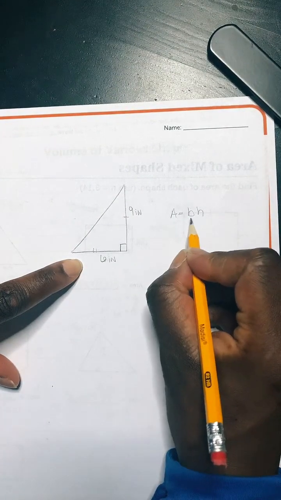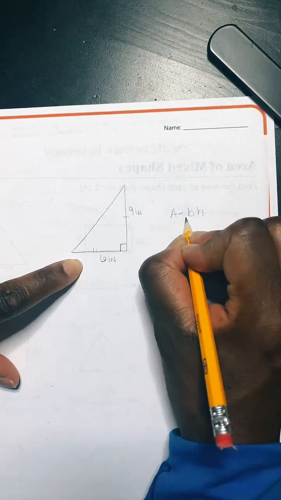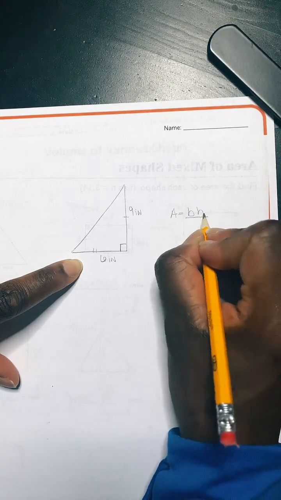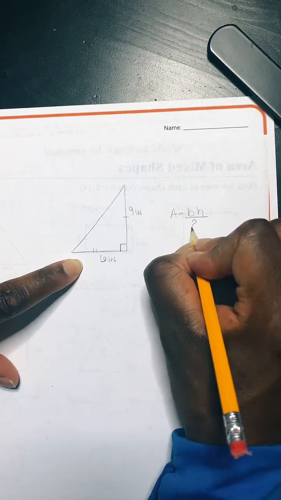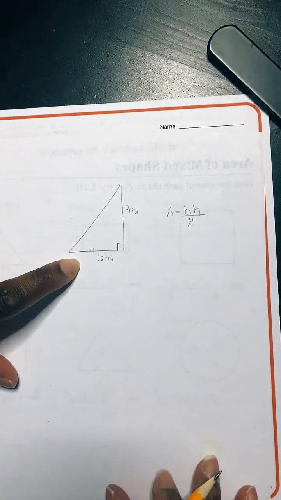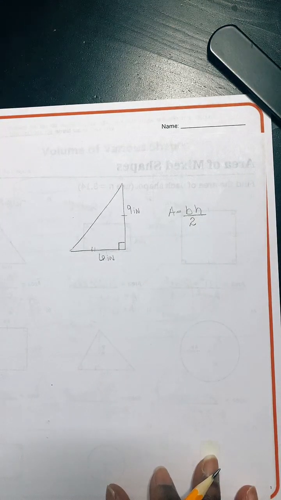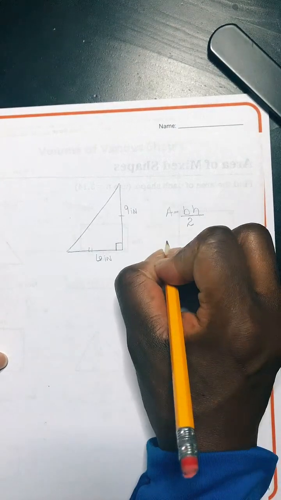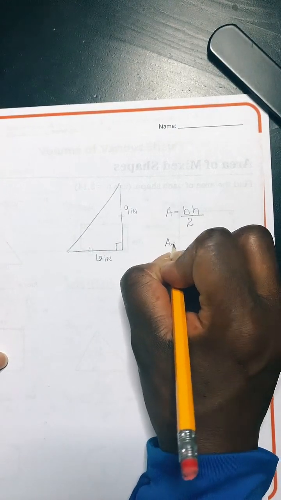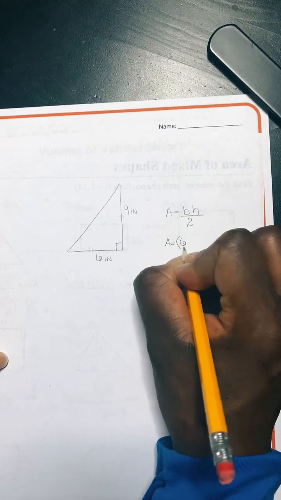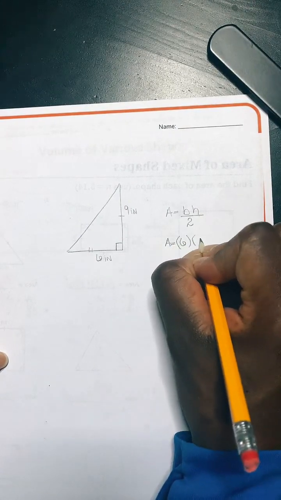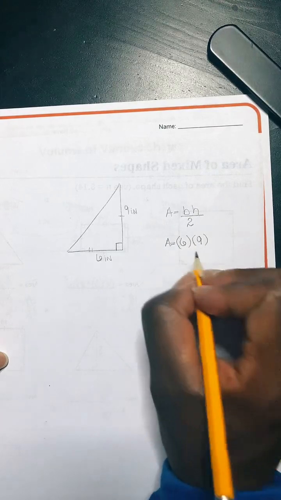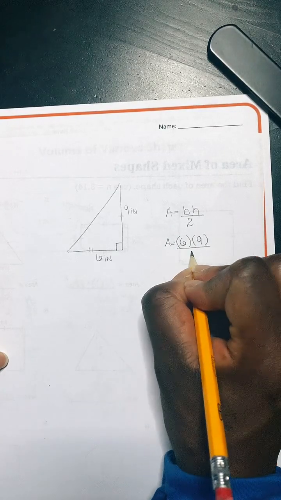So you got your area of the base. All you have to do is your base times height. Then all you have to do is just divide by 2. Okay. So in this case, my base is 6 times my height, which is 9. And then I'm going to divide by 2.